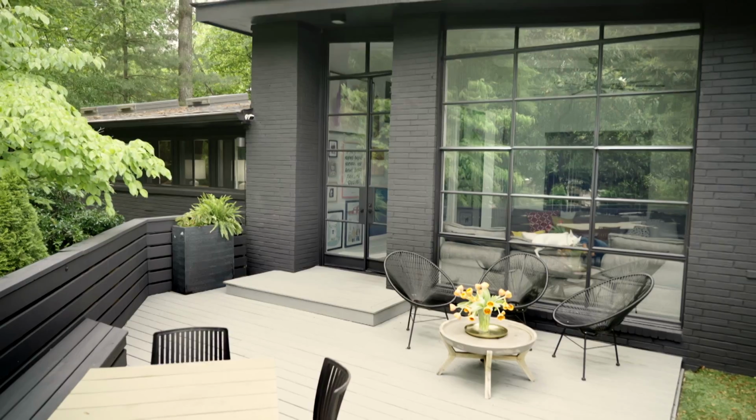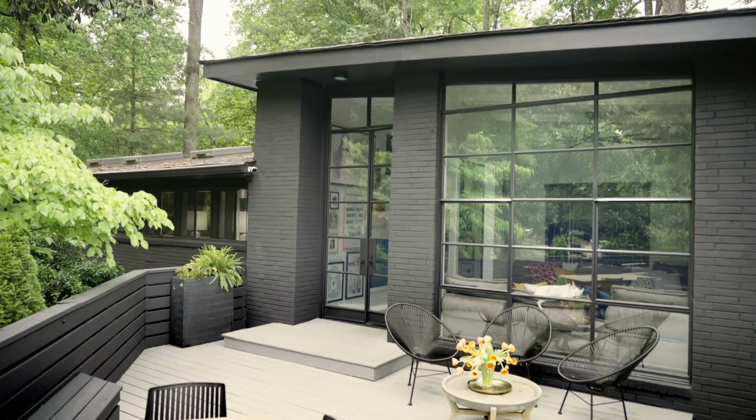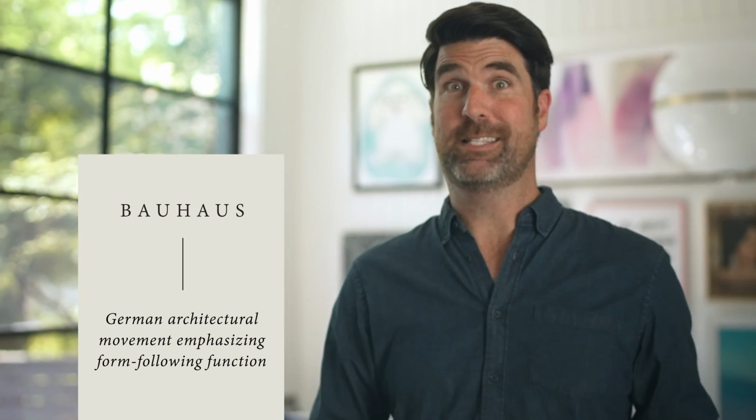Then there's the architecture. I live in a mid-century modern house. Mid-century modern architecture takes place between 1933 and 1965. A lot of the overall style is from what's called the Bauhaus movement, and my house takes its mid-century modernism very seriously. And the vibe and the mood are also both really important.